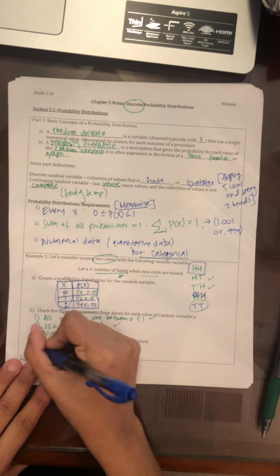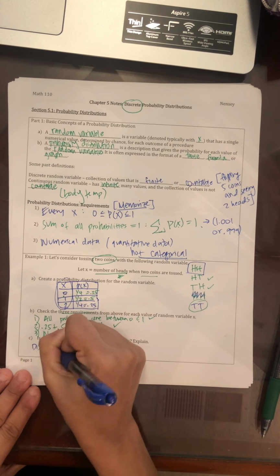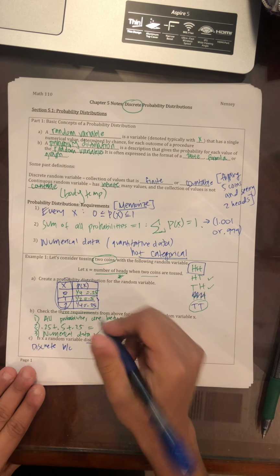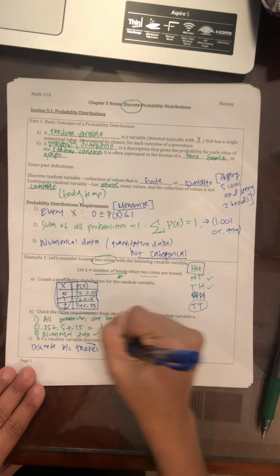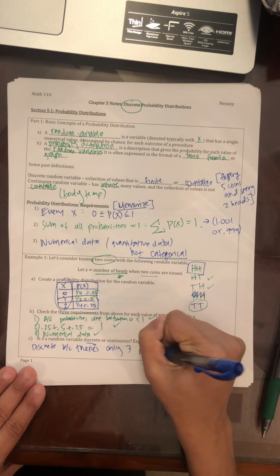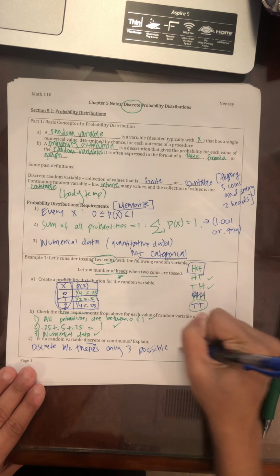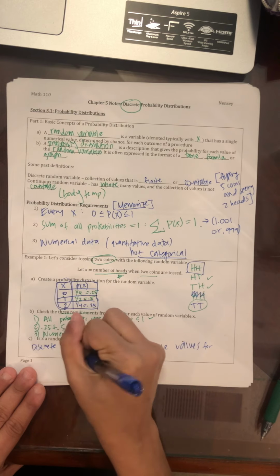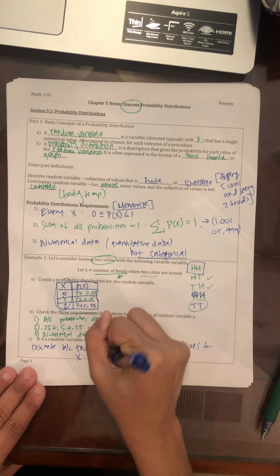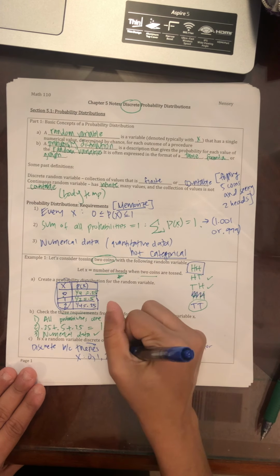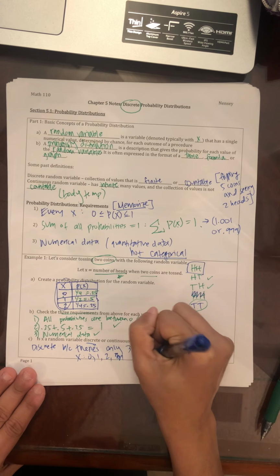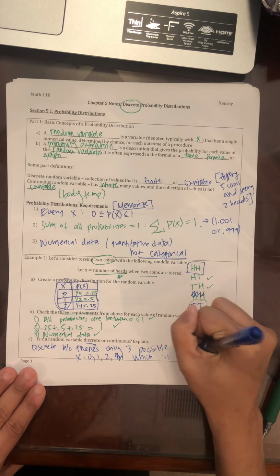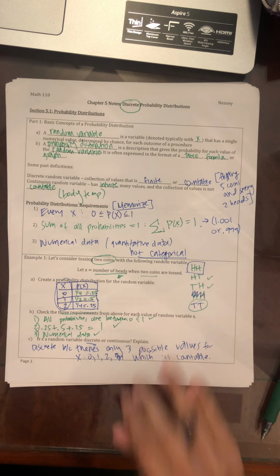Well, it's countable, so it's discrete because there's only 3 possible values for x: 0, 1, and 2, which is countable. And that is the end of the first set of notes.